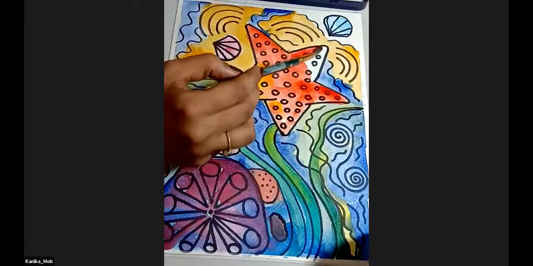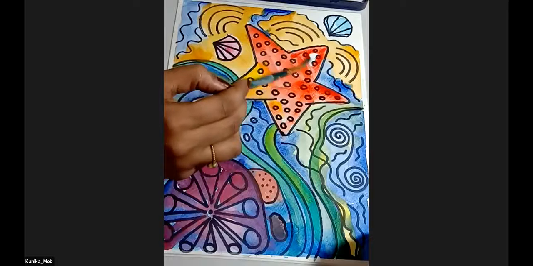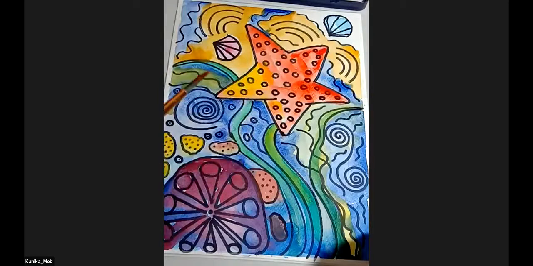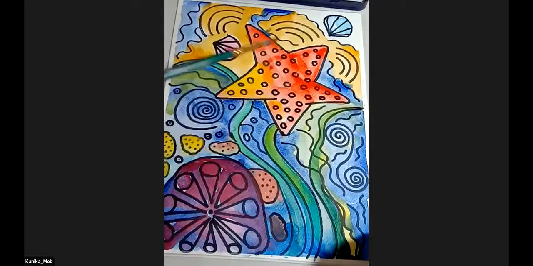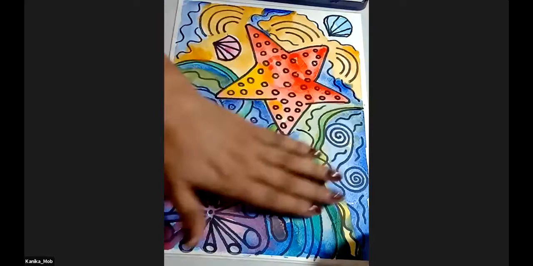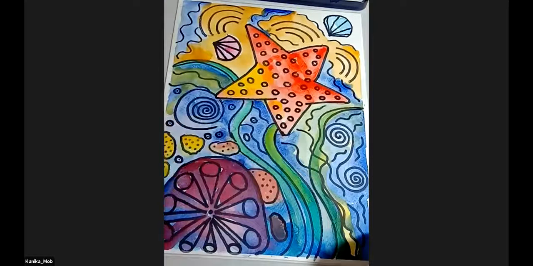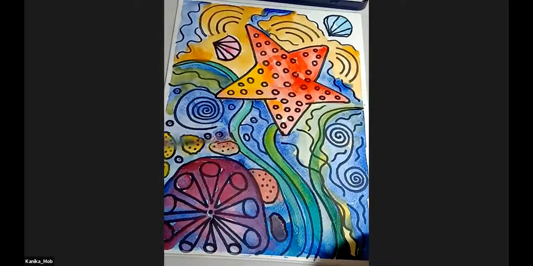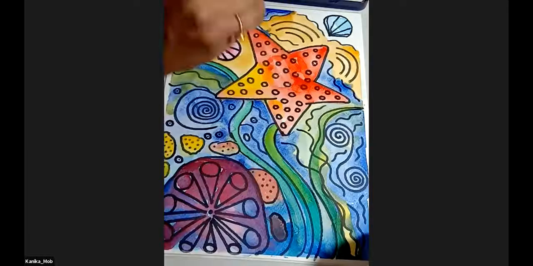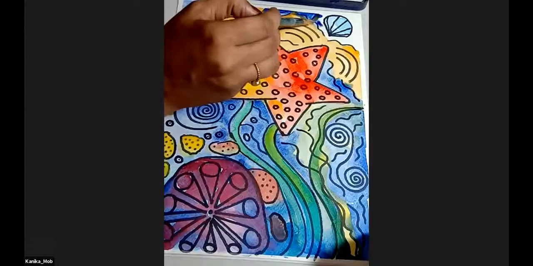Almost done. You all can take a screenshot if you want to remember how the final work looks. But some part of my painting is already dry. I'm going to be using a white pen on it. If you don't have a white pen, you can use white color from the watercolor palette, add some water to it, and we can use white in a brush instead of a pen.